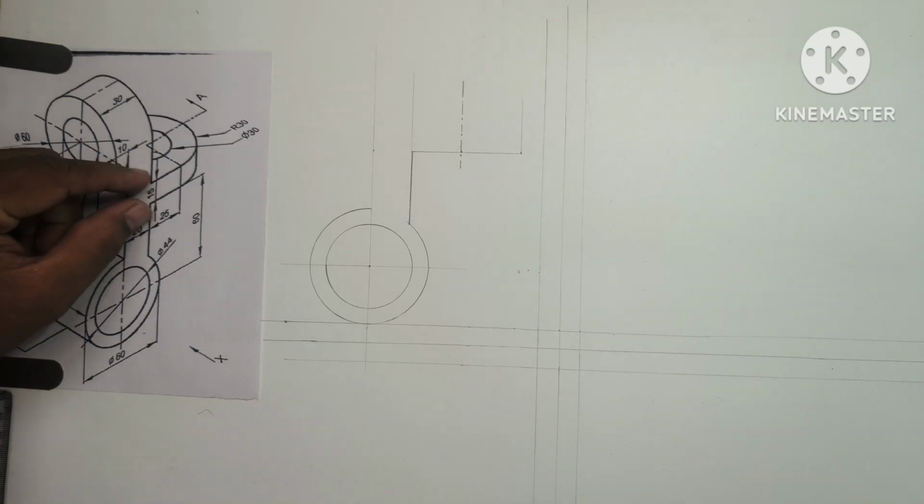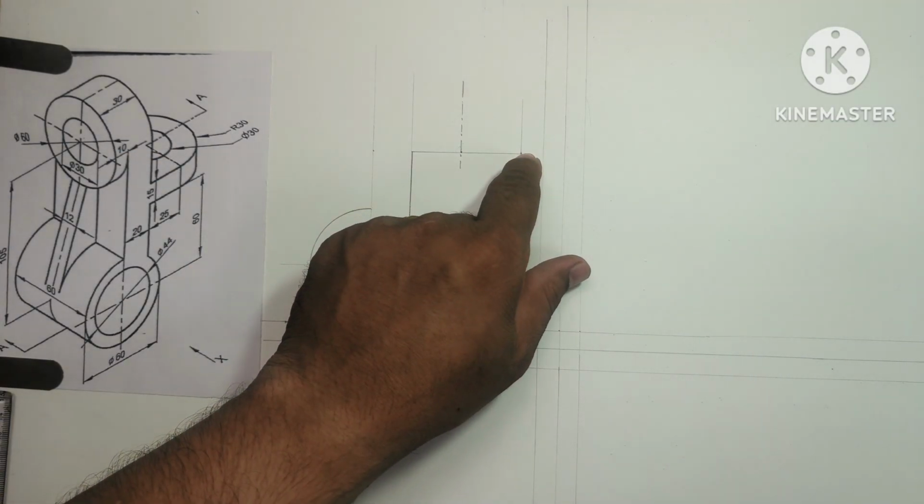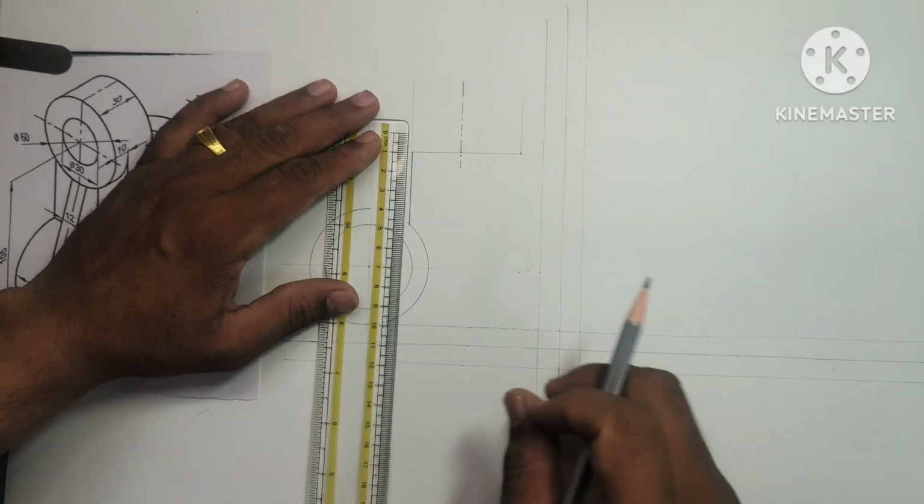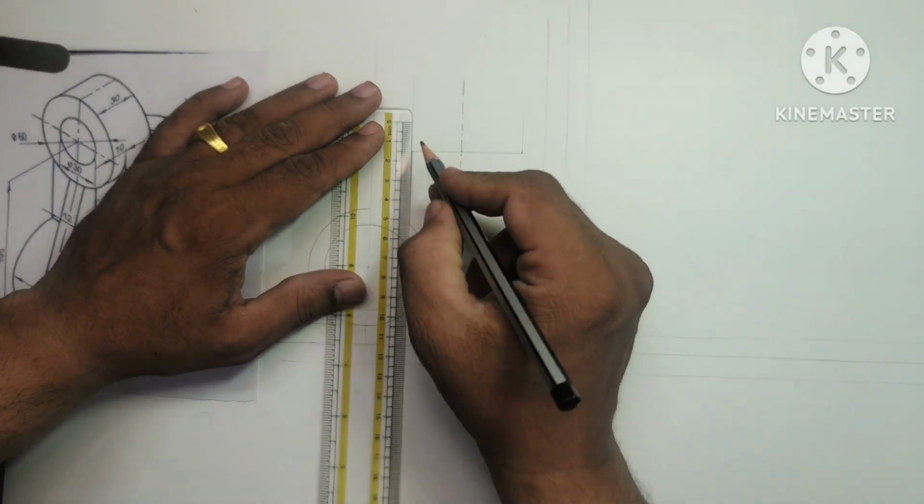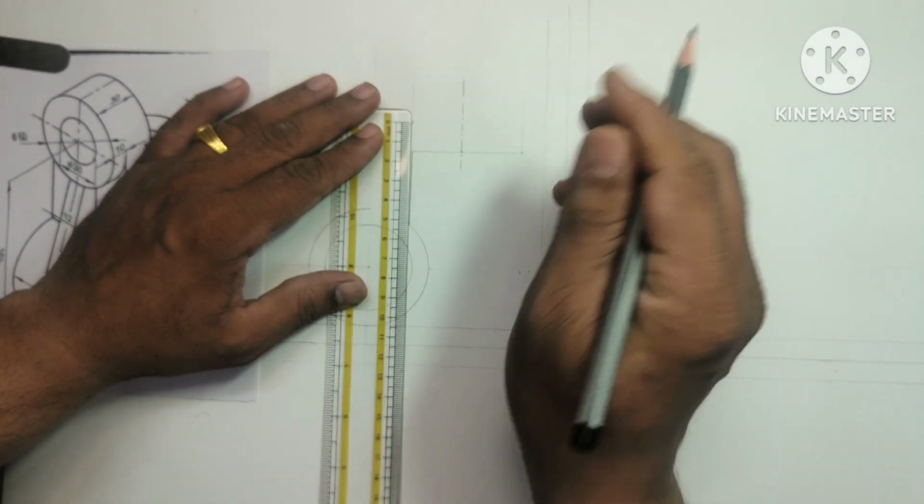This height is 15. Hence I will take the height 15. I will mark the height 15.